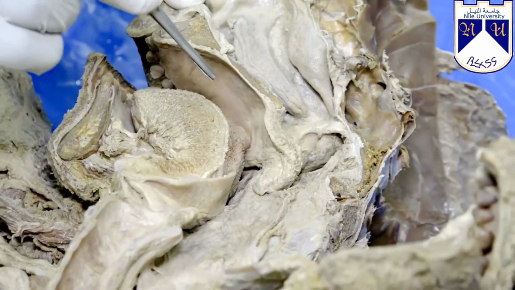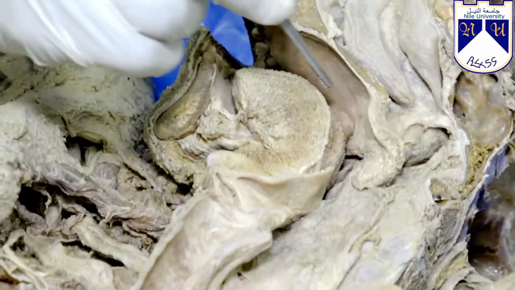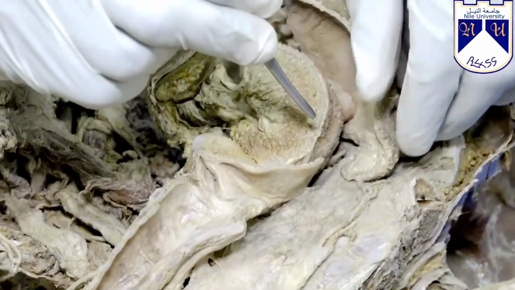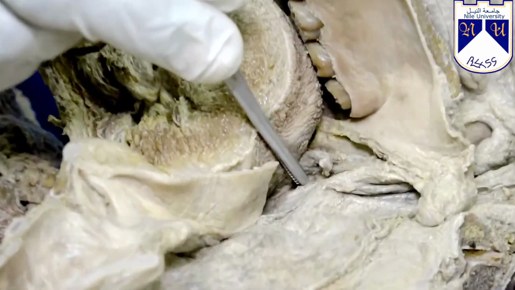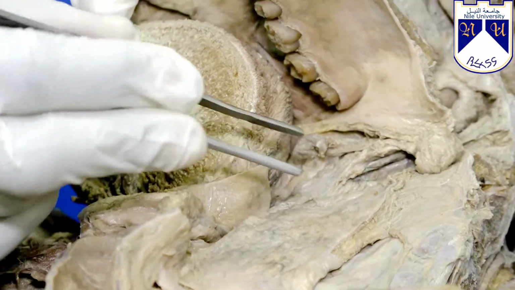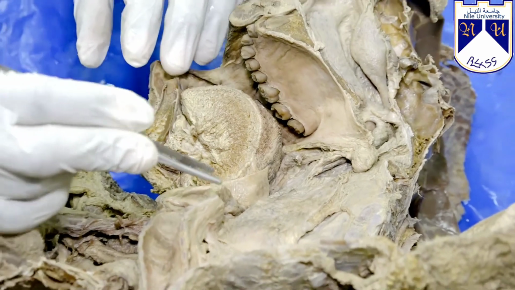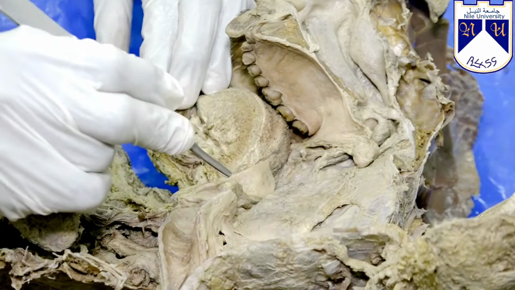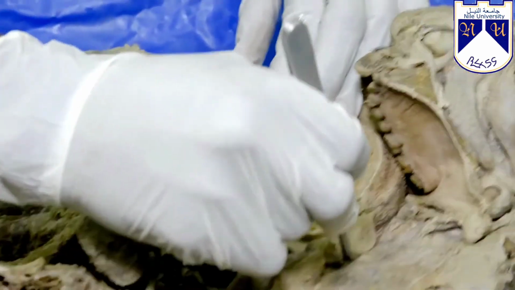Then we move to the oropharynx, the area behind the oral cavity. This is the oropharynx. It has an important structure here. This is the palatine tonsil. Then we will move to the third part of the pharynx, which is called the hypopharynx or laryngopharynx, which is the area behind the larynx. This is the area of the hypopharynx.